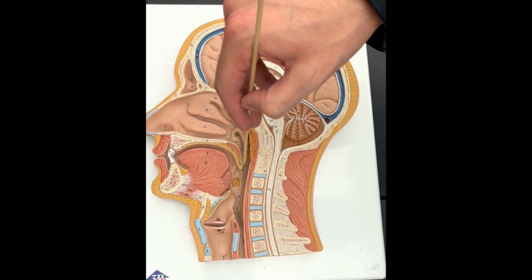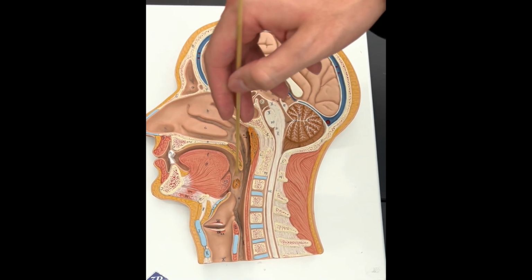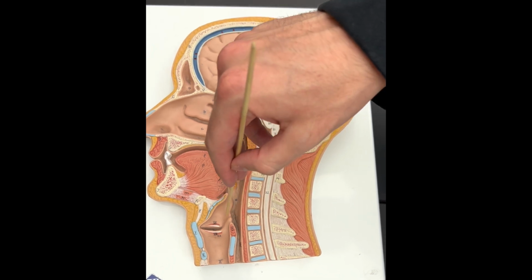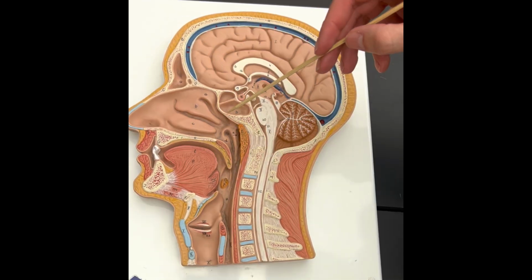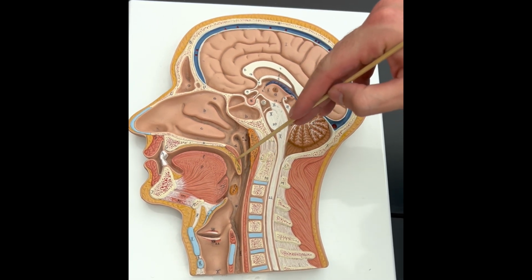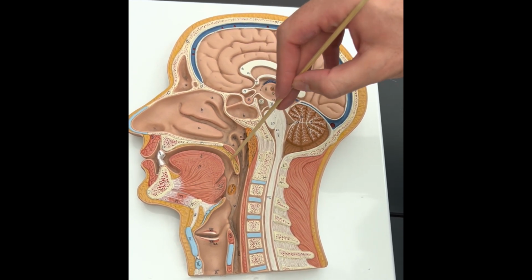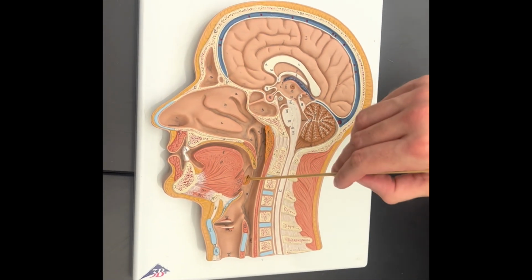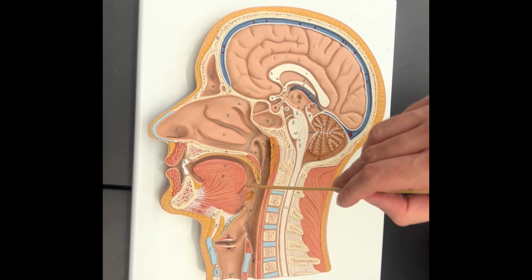This space right here behind the mouth is the oropharynx, and this space down here is the laryngopharynx. So this is the pharyngeal tonsil, this is the uvula, and this area right here is the soft palate. So this is the palatine tonsil, and this is the lingual tonsil.